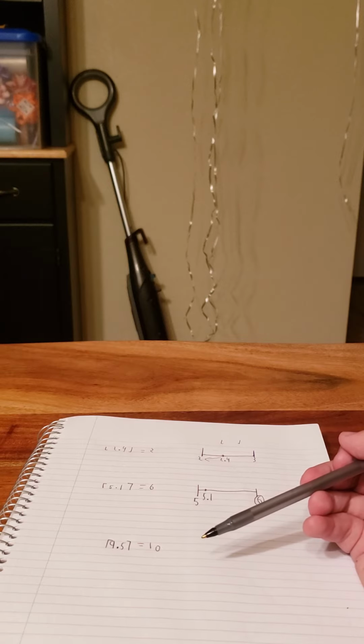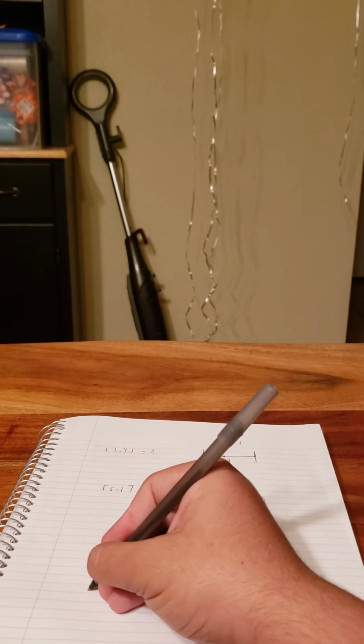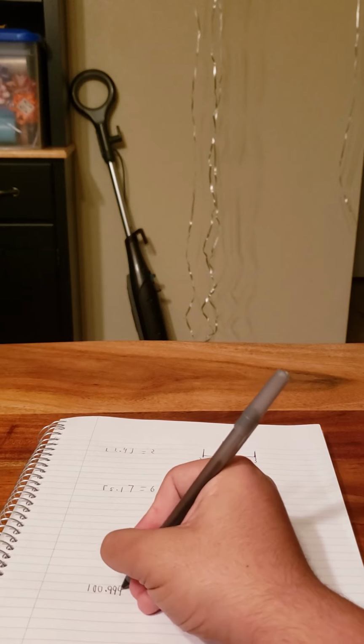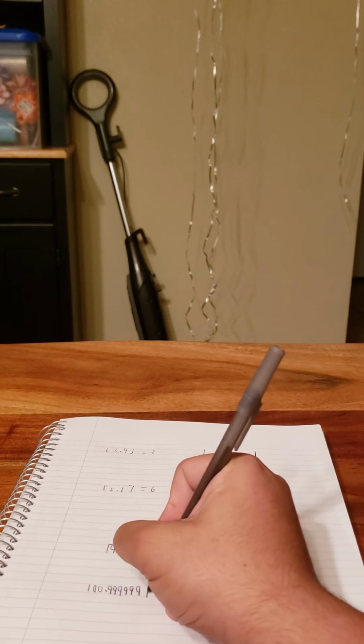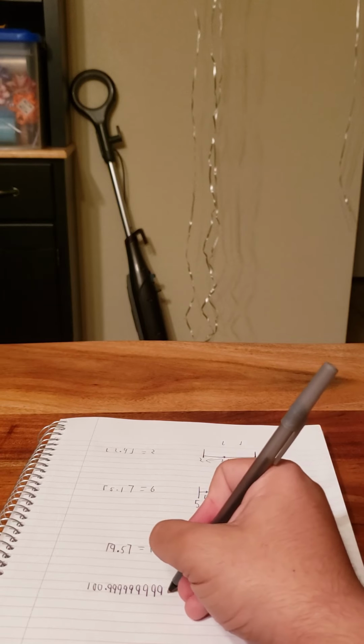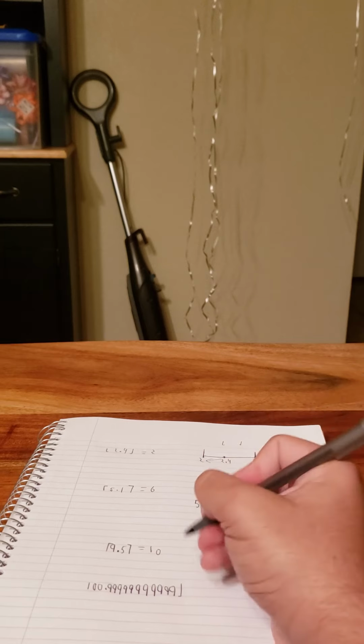Another example I'm going to do is a floor function example. Let's say 100.999999999. Take the floor function of this.